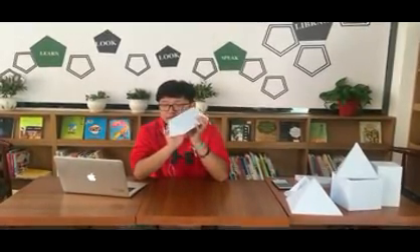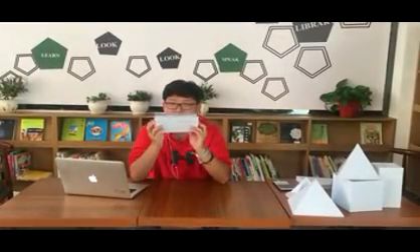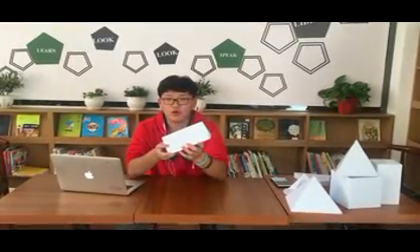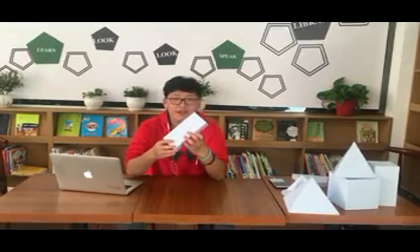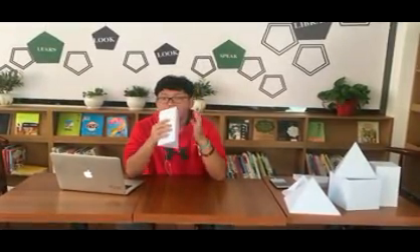So we can use this in our life. Maybe we can make some boxes. They can make this box stronger and prettier. So this is a triangular prism.